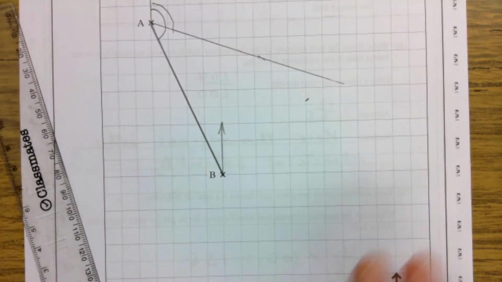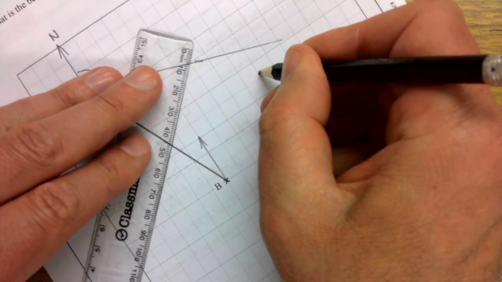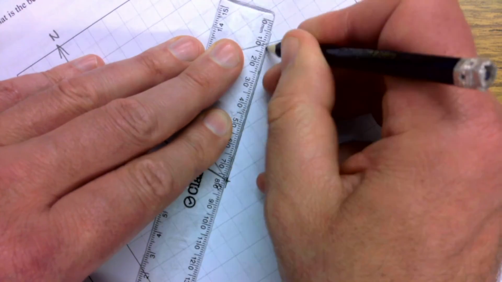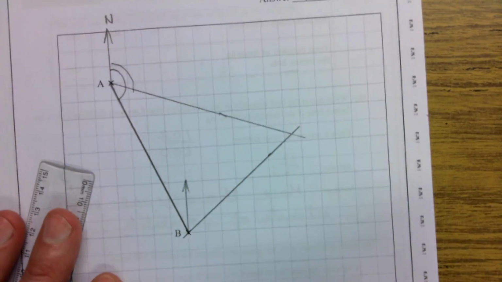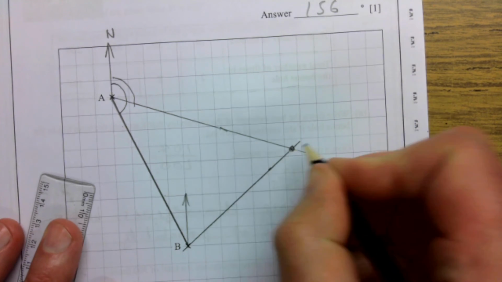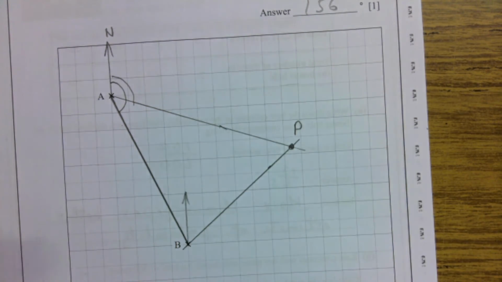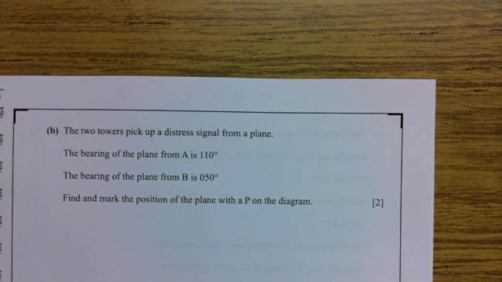So we have this point here. And again, let's line it up with a pencil, right on B. And we have that. And we're told to label where the plane is P. So that's my point P there. So that's that one, and that one has been done.